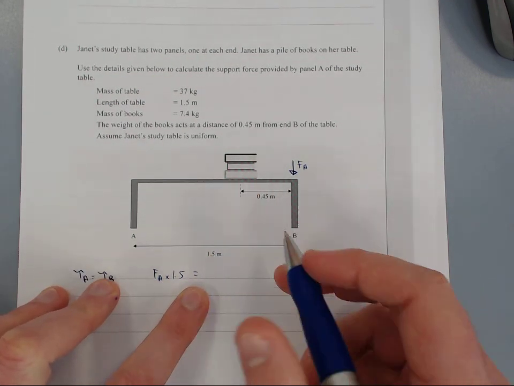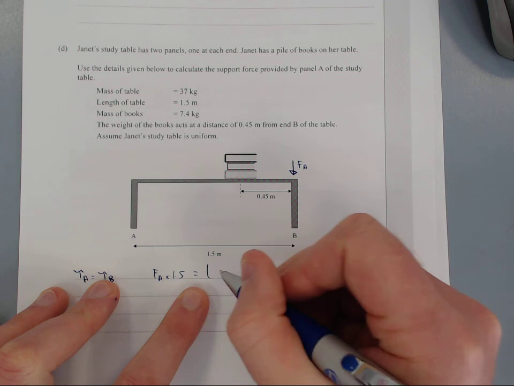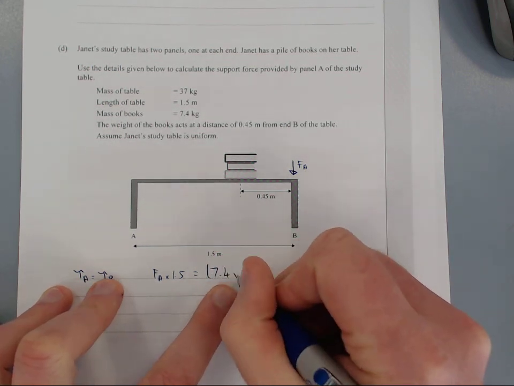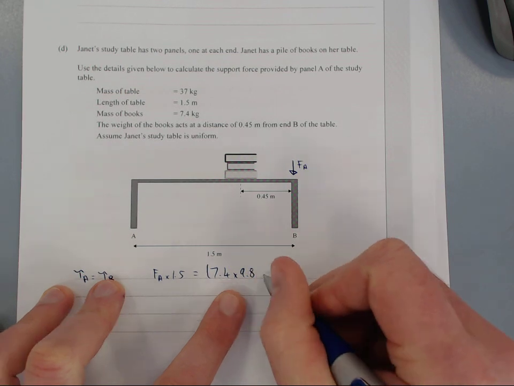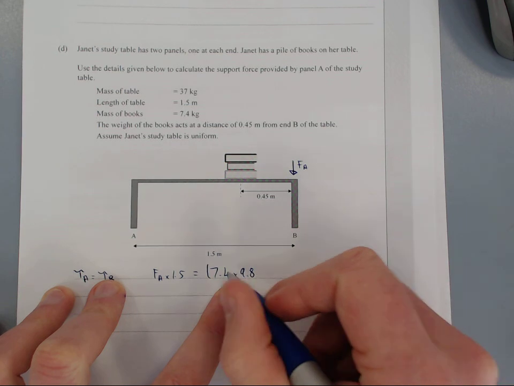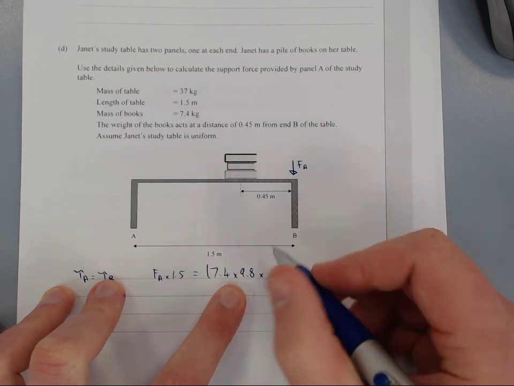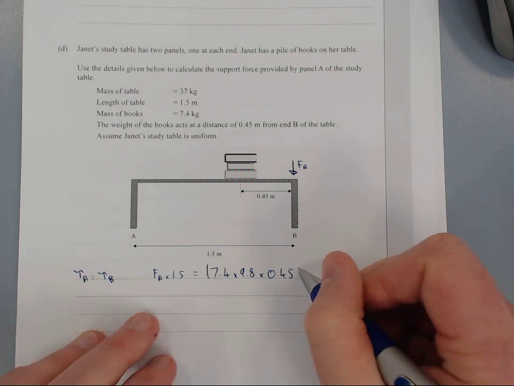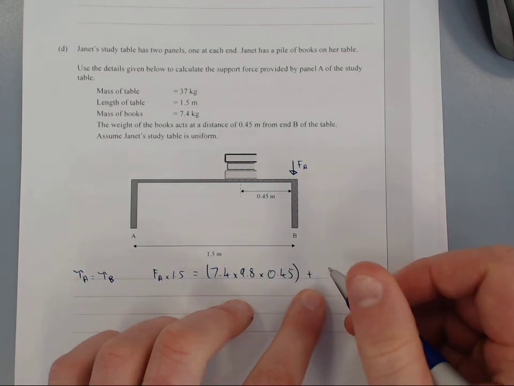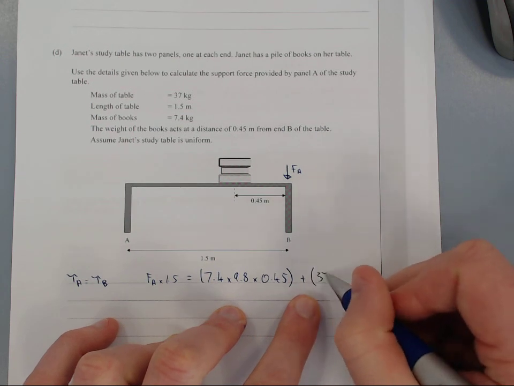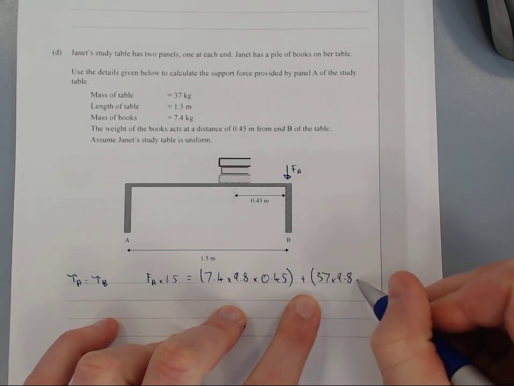We have the books, so we'll start with the books. We got 7.4, but this is just a mass. We need to multiply this by gravity, 9.8, to get the force, because it's mass times acceleration, times the distance, 0.45, 0.5, yep. And you just add the torques together. Next one, mass of the table, 37 times 9.8.